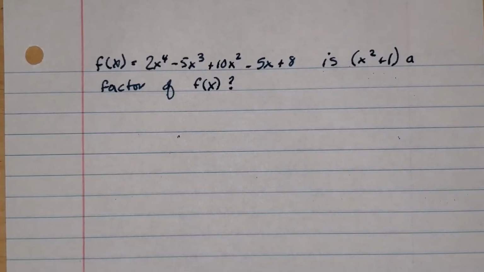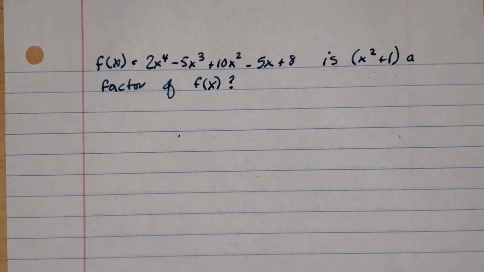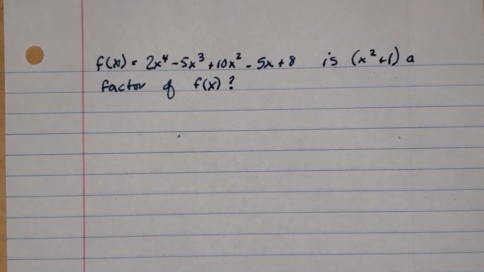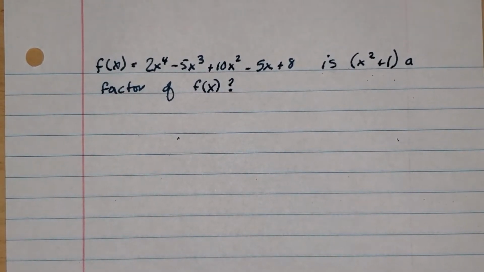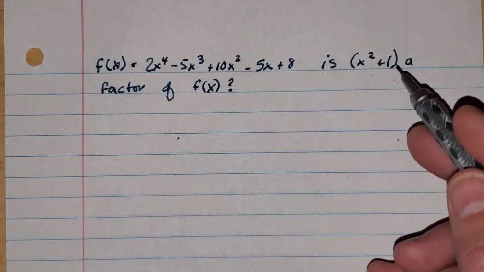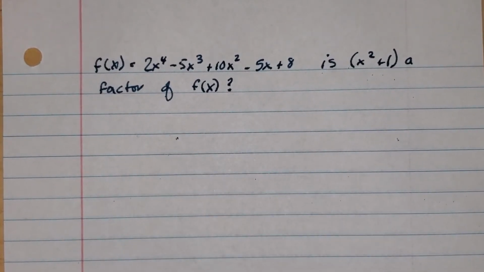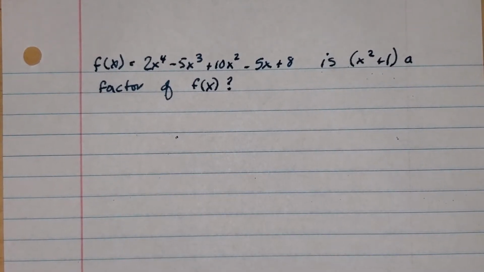All right, so we're given a fourth degree polynomial, say 2x to the fourth minus 5x to the third plus 10x squared minus 5x plus 8. Okay, so we're given this polynomial, and then they ask me, is x squared plus 1 a factor of f of x?